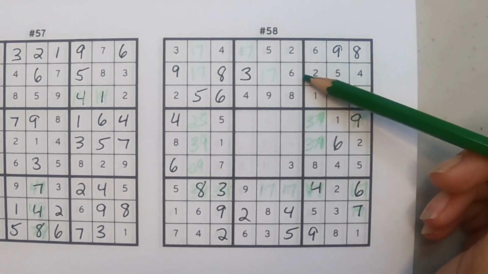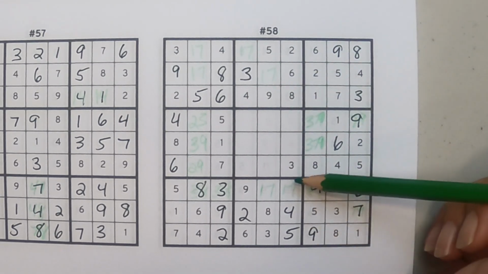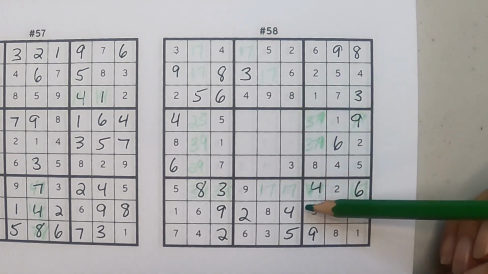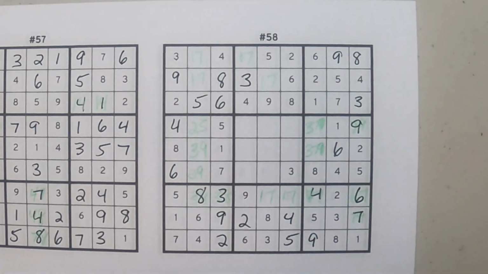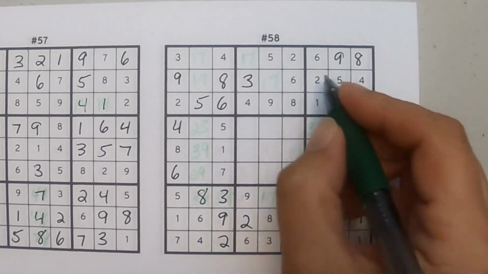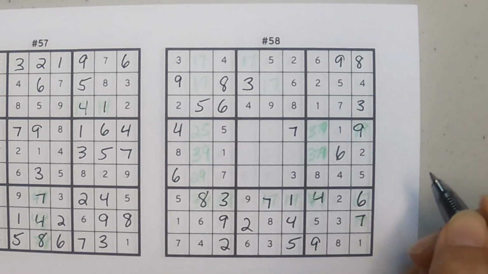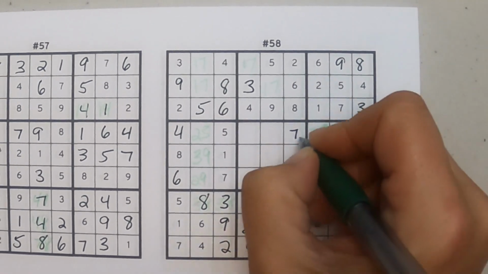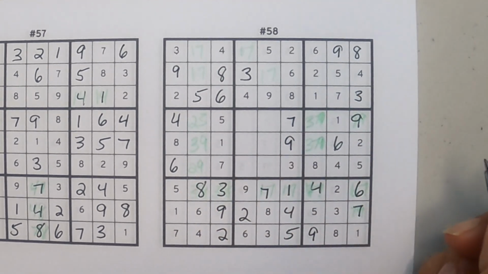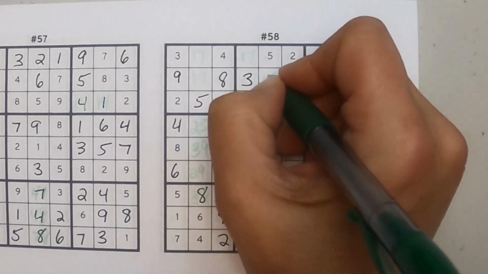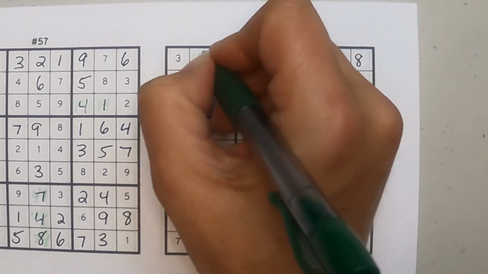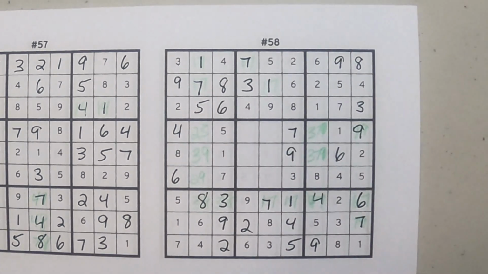For this column, we're missing 1, 7, and 9. We've got a 1 and 9 here, so this is our 7. That 7 makes this our 1, 7. That 1 and 7 means our 9 has to be here. This 7 makes this our 1, 7, 1, 7.